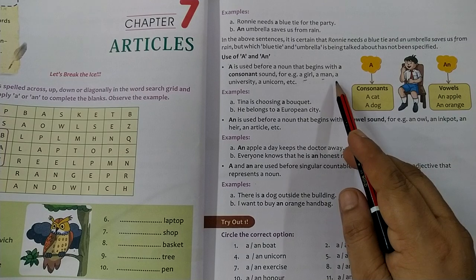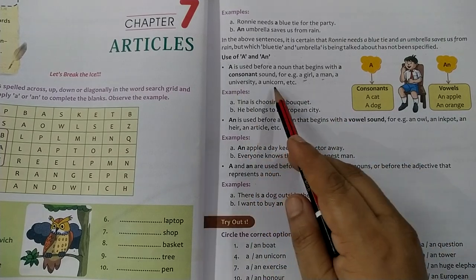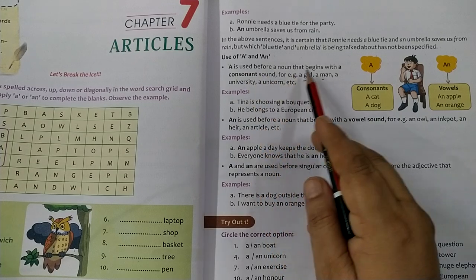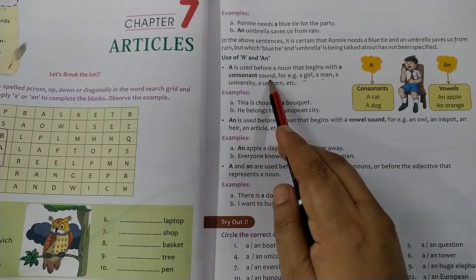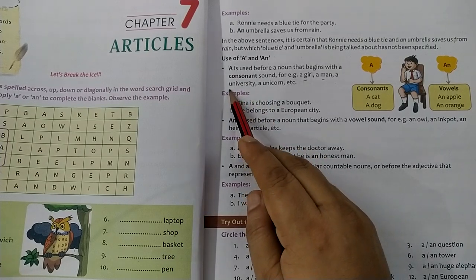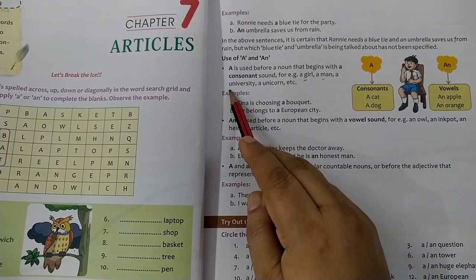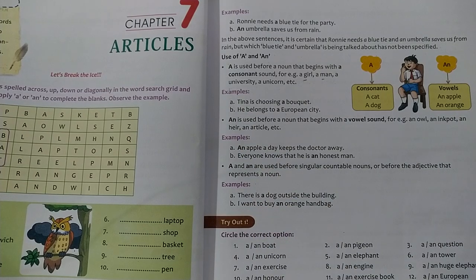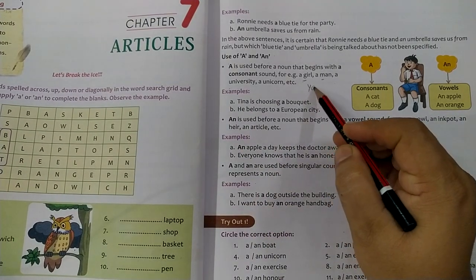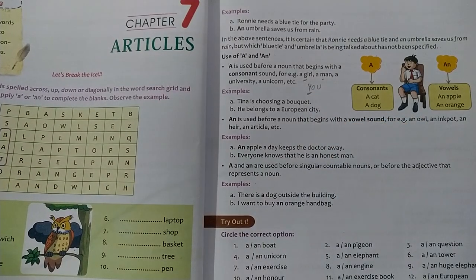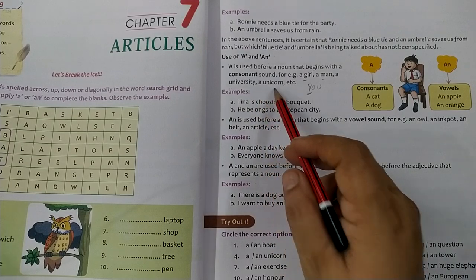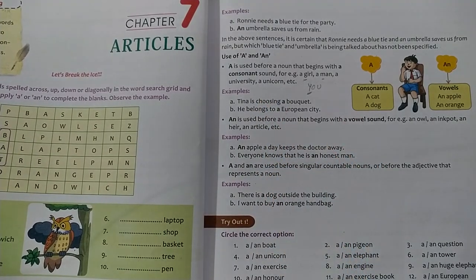A university. Now, why do we say a university, a unicorn, whereas a is supposed to be used before a noun that begins with a consonant sound? In university, though this noun begins with the vowel U, it makes the sound of a consonant. U is pronounced Y-O-U, so the consonant sound of Y is coming. Therefore we use a university and a unicorn also. Keep this in mind, students.